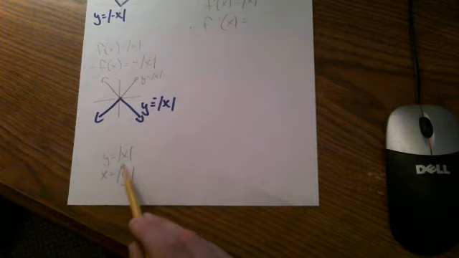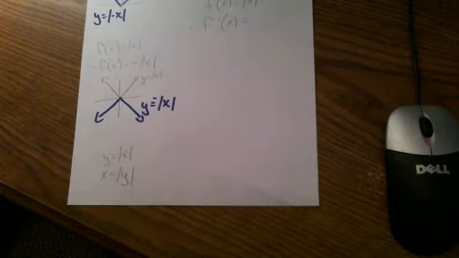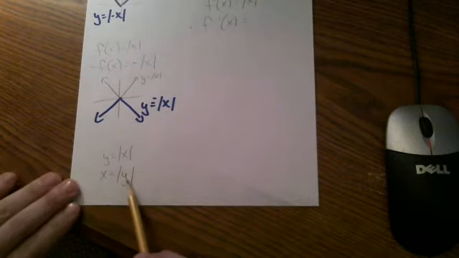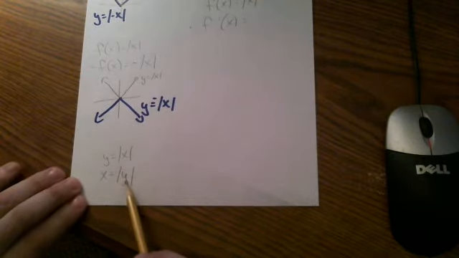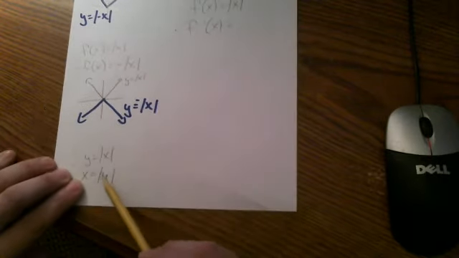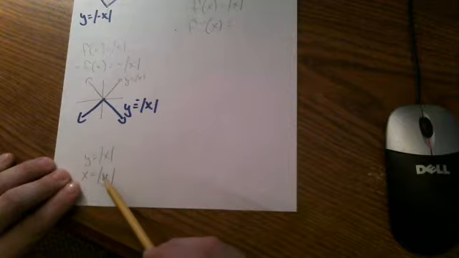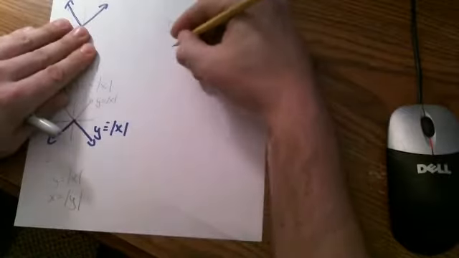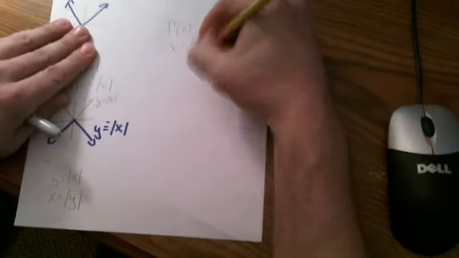I don't have a tool to get rid of these absolute value bars. When we worked with quadratics, the inverse of a quadratic was taking the square root. In this case, I don't have a tool to get rid of this. So I can't call this f inverse of x equals, because it's no longer a function of x, it's a function of y. So the inverse graph I have to express for now, until we learn another way to express this, I can say that the inverse is x equals the absolute value of y.